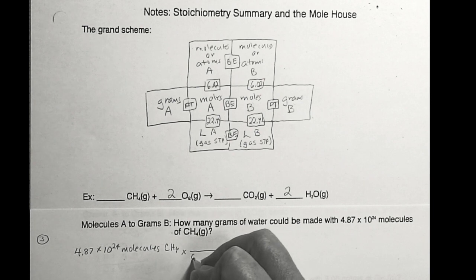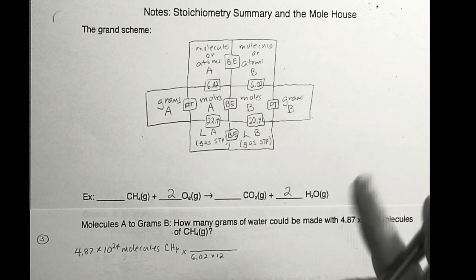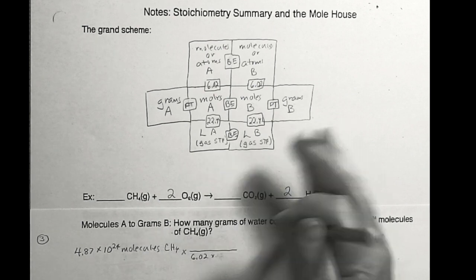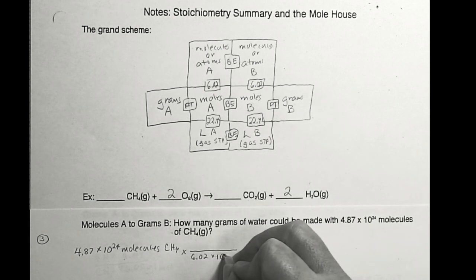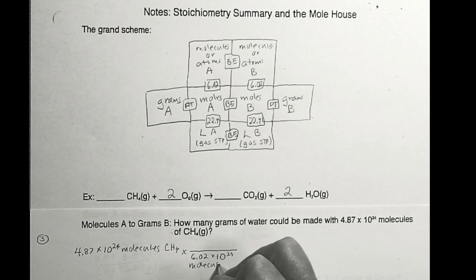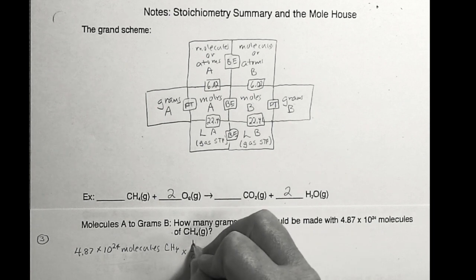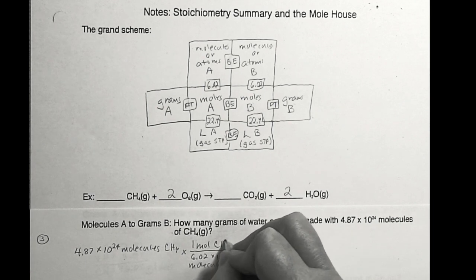I'm going to say 6.02 times 10 to the 23rd molecules of CH4 is 1 mole of CH4.